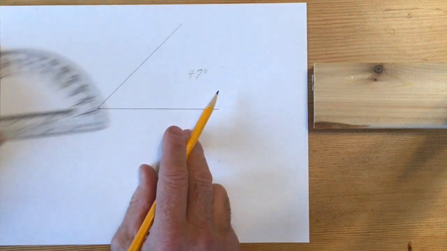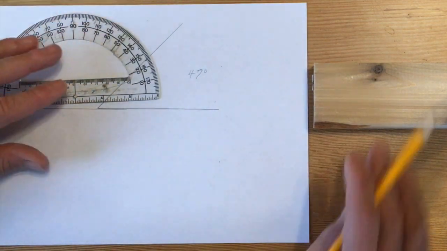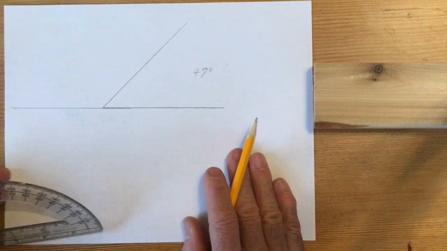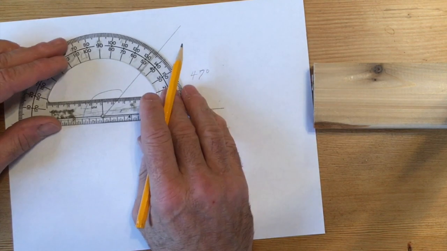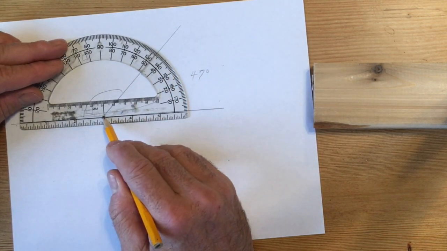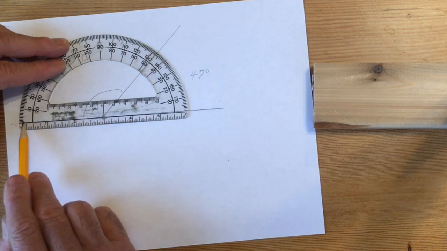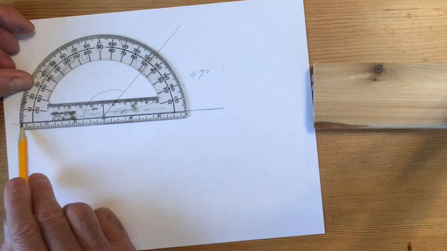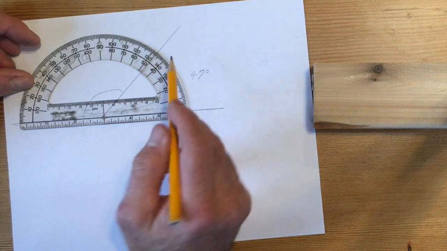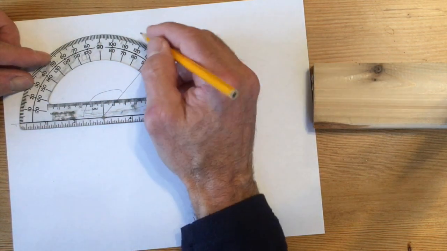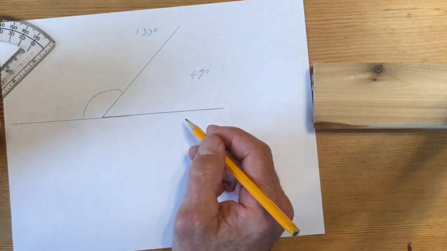Okay? Let's pretend we had the angle going the other way. I'll just extend this out here. I hope you can see this. So let's worry about this angle. Now we're going to put this at the vertex, make sure that the baseline is lined up. This time, this extends out this way, and we're going to start counting 0 here. 0, 10, 20, 30, 40, all the way up past 90, 130, and it looks like about 3 more than that. This is going to be about 133 degrees. Okay?